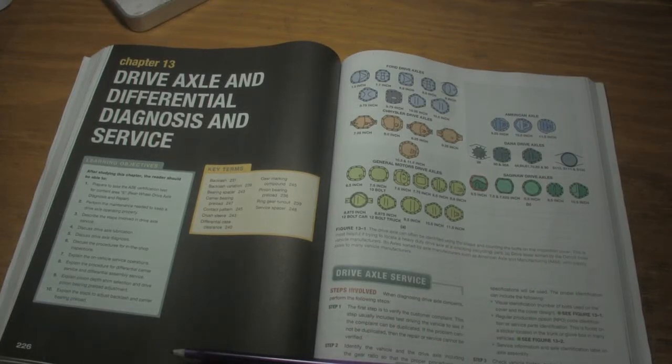Welcome to Chapter 13, Drive Axle and Differential Diagnostics and Service. So, first things first, when we have a customer that brings a car into our shop, the first step in the procedure here is to verify the customer concern. And in order to verify the customer concern, you need to keep a few things in mind.